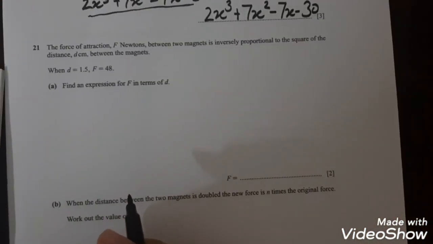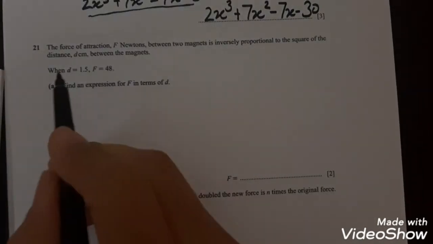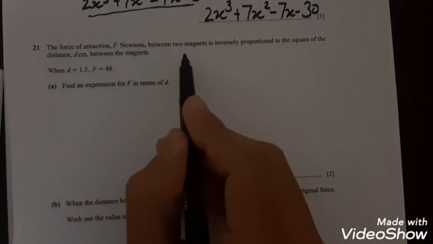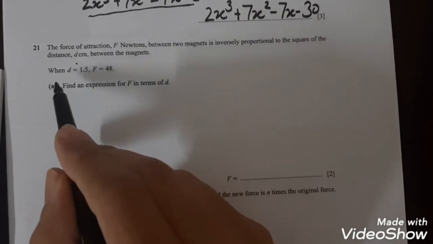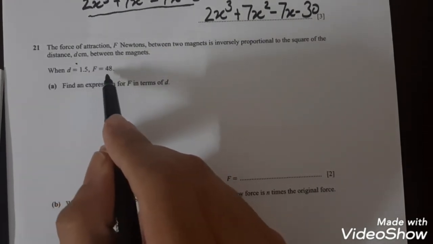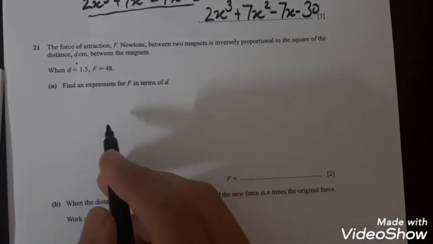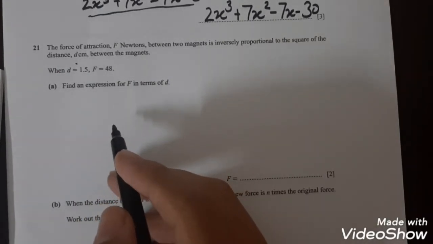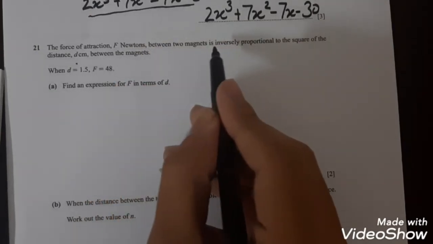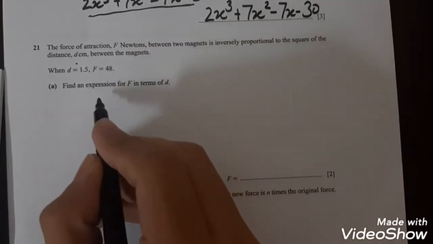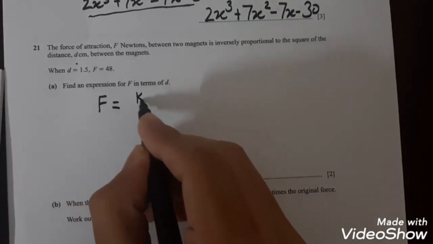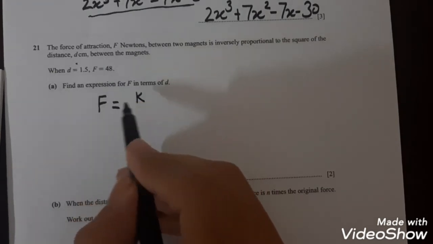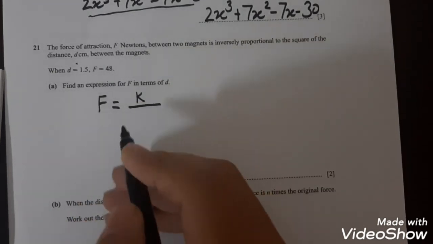Then question 21 states the force of attraction F newtons between two magnets is inversely proportional to the square of the distance d centimeters between the magnets. When d is equal to 1.5, F is 48. So first the equation: F newtons between two magnets is inversely proportional. So write F is equal to k, which is the constant of proportionality, divided by d squared.